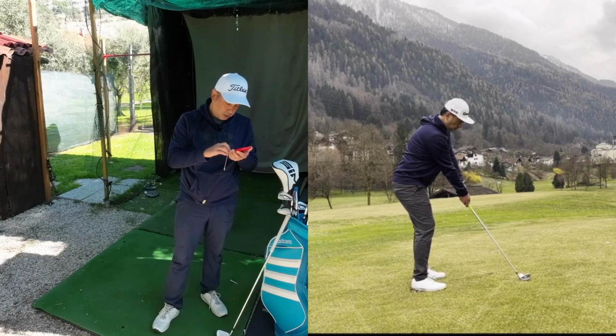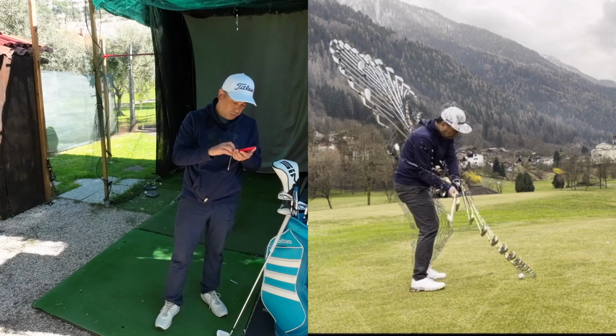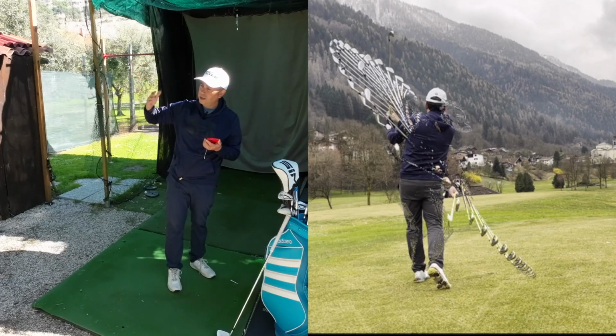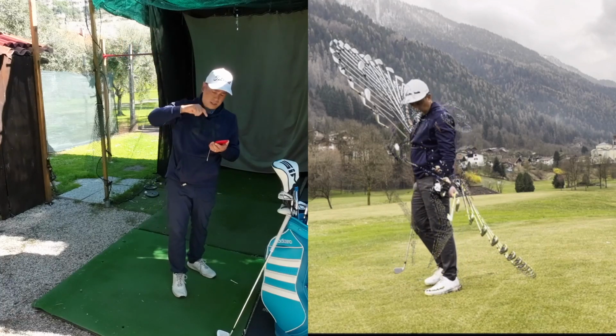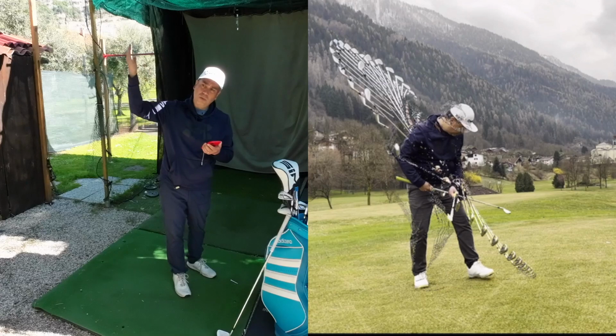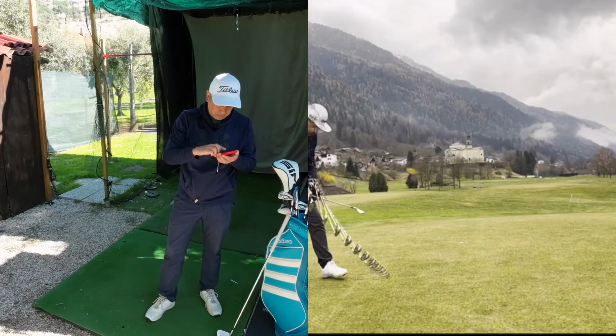Here's another one right here. I'll show you. This is basically following the same path, and this one is almost the other way around. So if you follow the same path, I think you're fine. If you start doing like I showed you in the previous swing right here, that's way too much in to out. I think if you're close, you'll be fine.